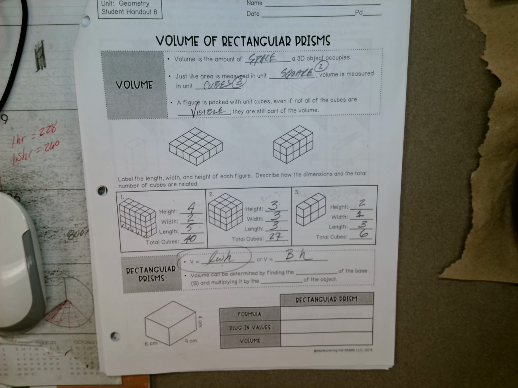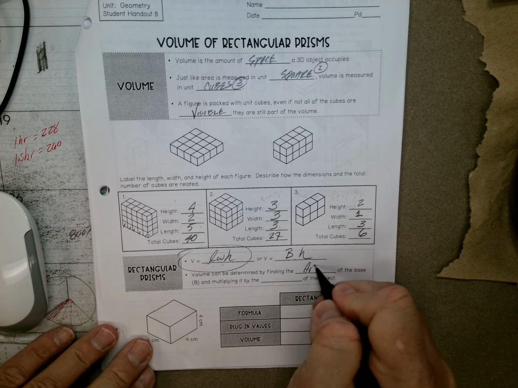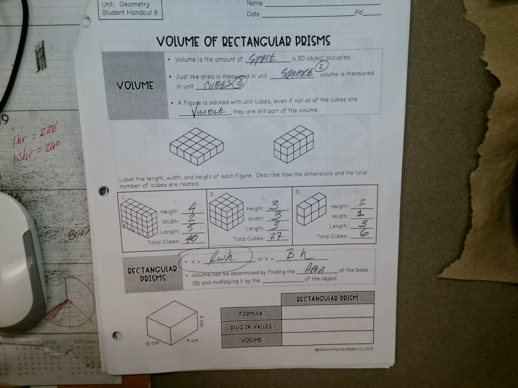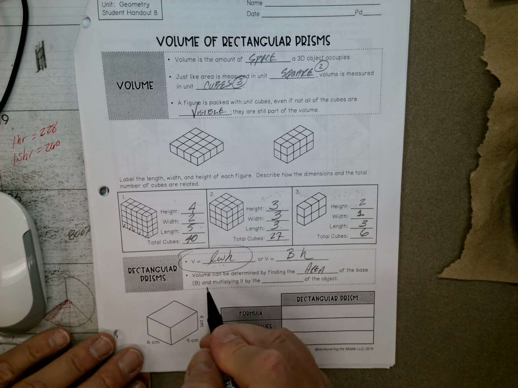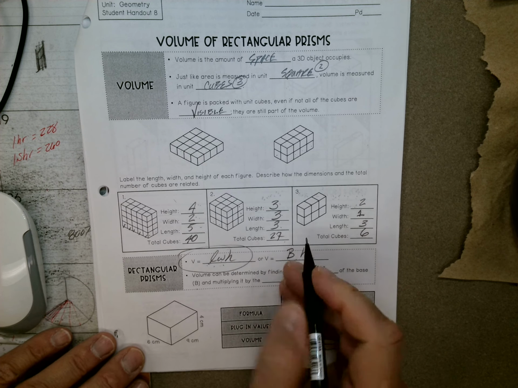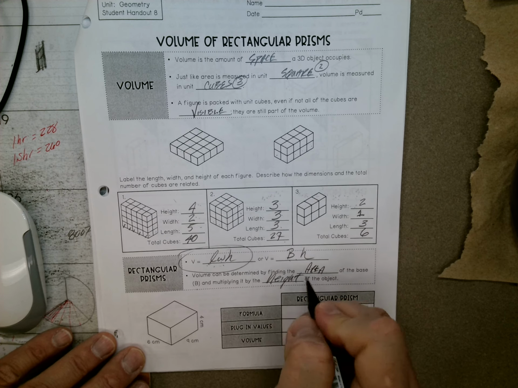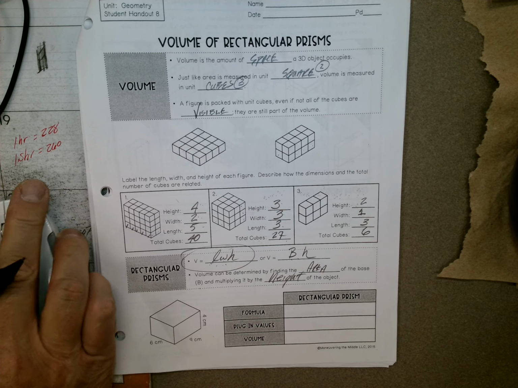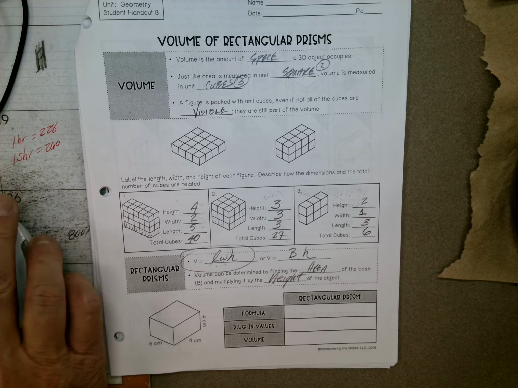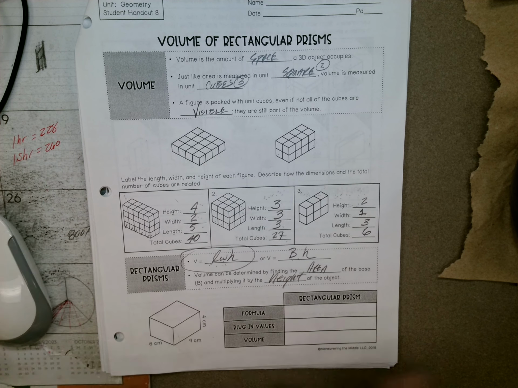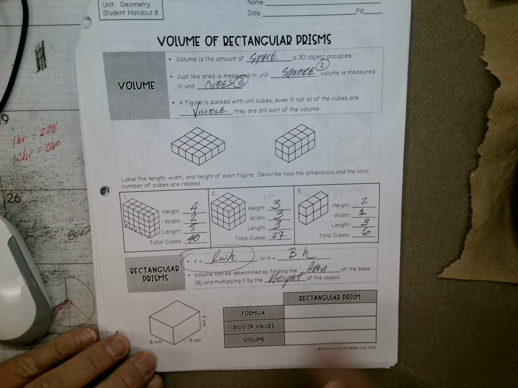Volume can be determined by finding the area of the base, and that's what the capital B means, and multiplying it by its height. I think I just broke my pencil. I'm going to pause because I got to find another pencil here. Apologize. Okay, I'm back. Sorry about that. I got a new pencil here. That one broke. Let's go.